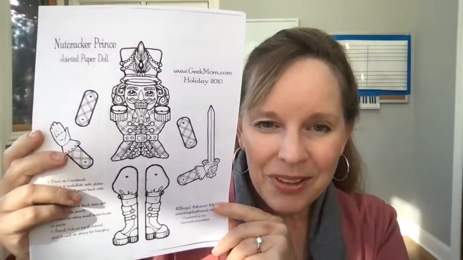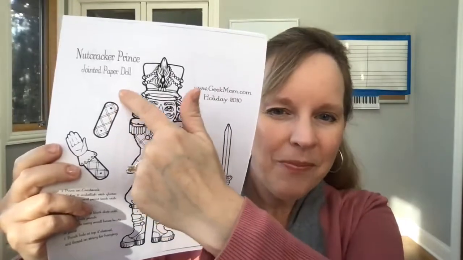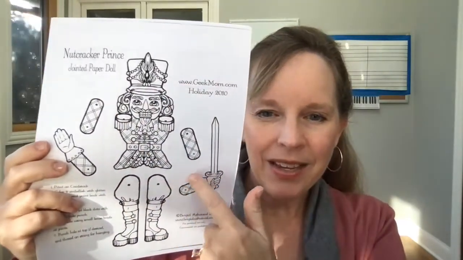Everything again is linked at musicinnerhomeschool.com/nutcracker. This is a really cute printable that is a jointed paper doll. So you can color it and then connect these pieces with a brad, and you can turn it into an ornament that hangs on your tree, or just the kids can play with it because the different arms and legs will move. So that's really cute.